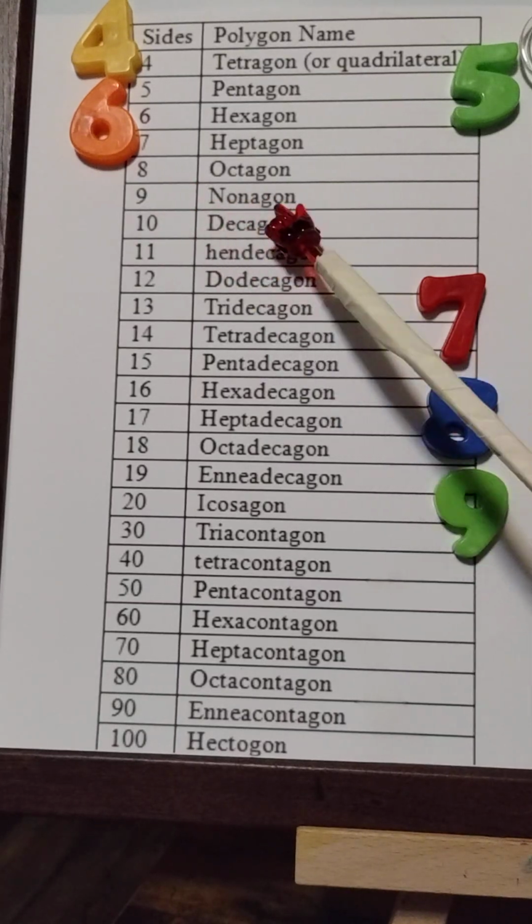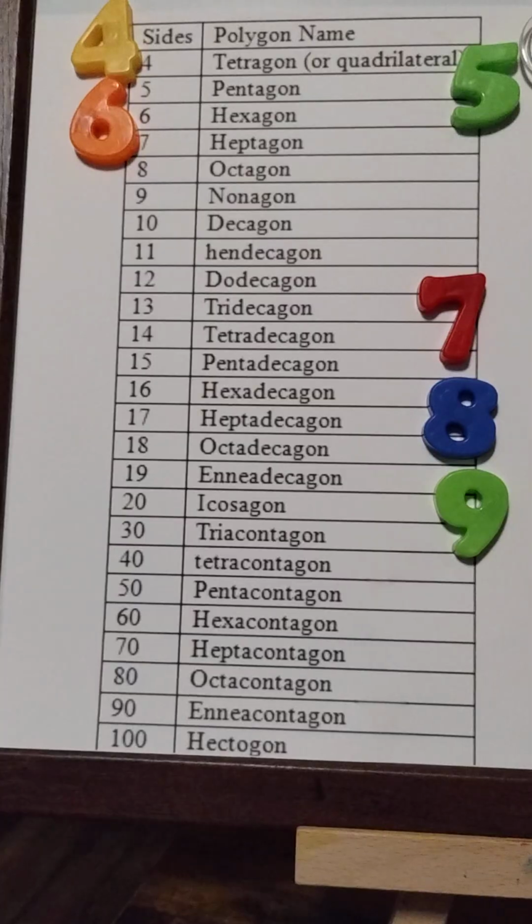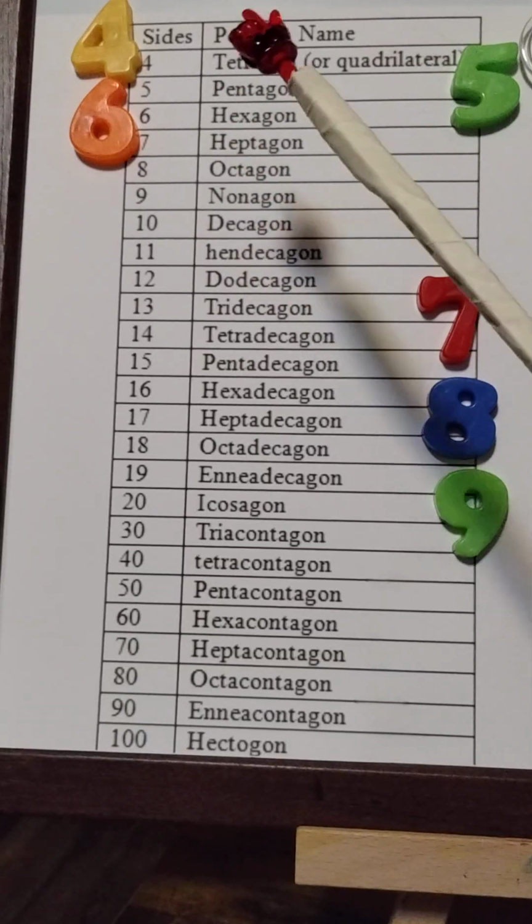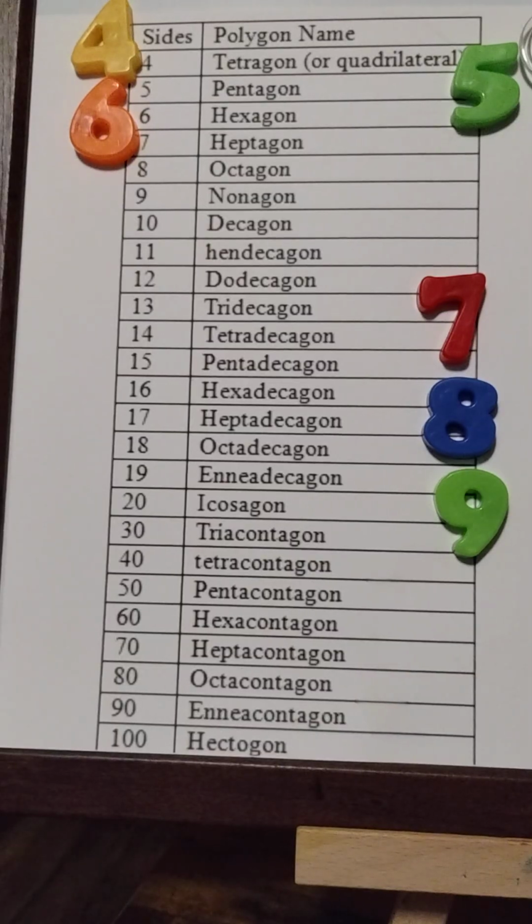Then we have a nonagon. Nonagon has 9 sides. 1, 2, 3, 4, 5, 6, 7, 8, 9. Okay? 9 sides. And the last one I'm going to do for now is decagon. Your decagon has 10 sides. And it's 1, 2, 3, 4, 5, 6, 7, 8, 9, 10. Yay! We did it. 10 sides is a decagon.